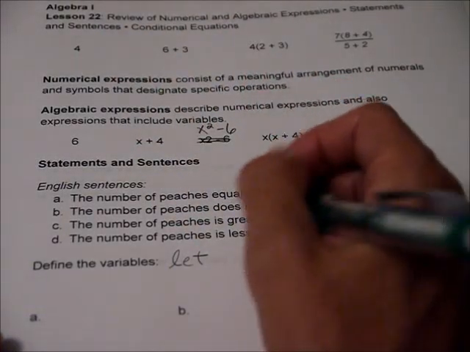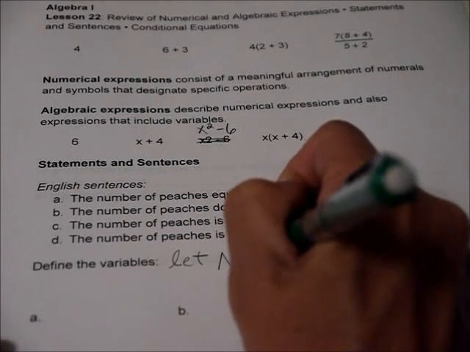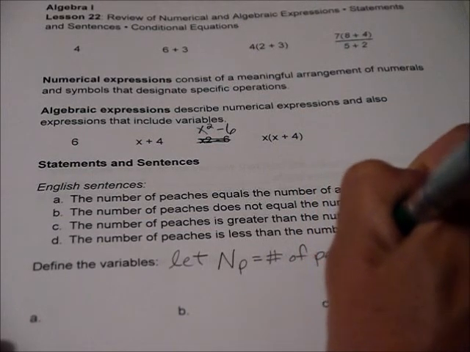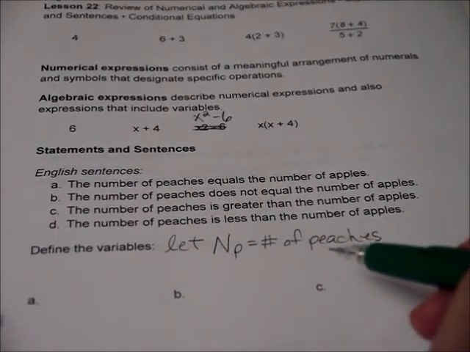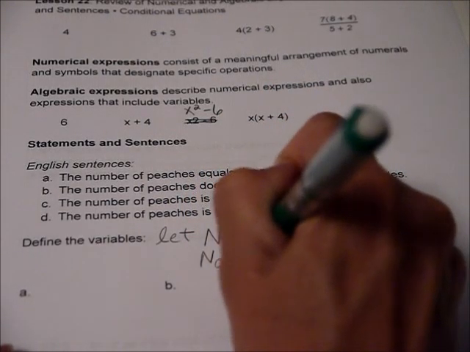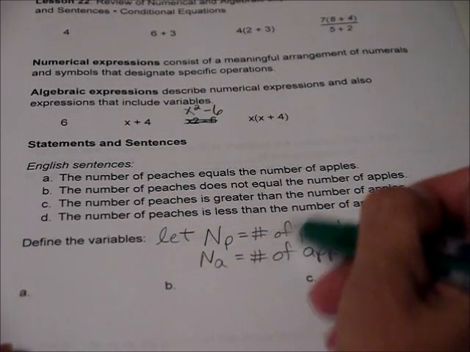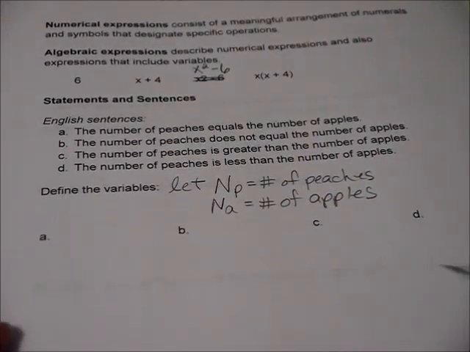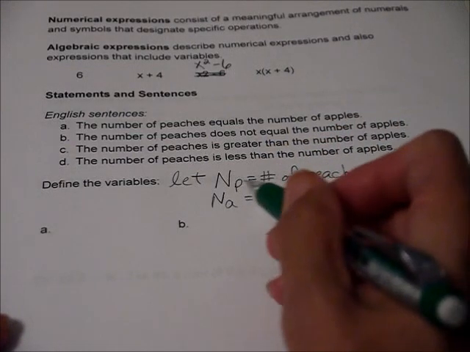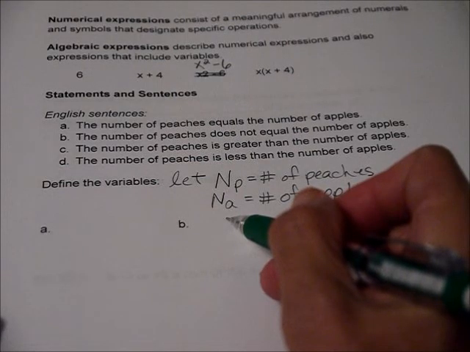So they defined the variables and said let n of p equal the number of peaches, and let n of a equal the number of apples. We define the variables so that we can use them in our math statements without having to write out the number of peaches. Now we can just replace it with n of p whenever we're talking about number of peaches and n of a when we're talking about number of apples.